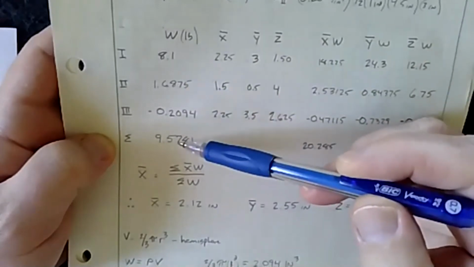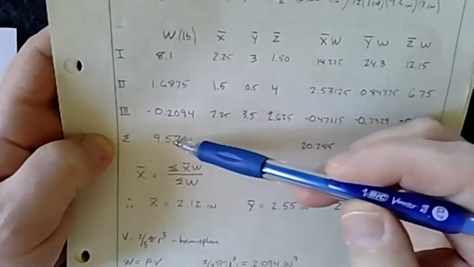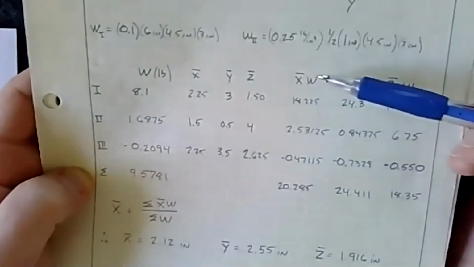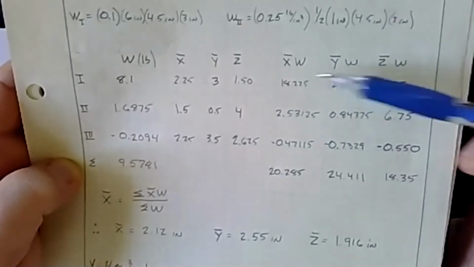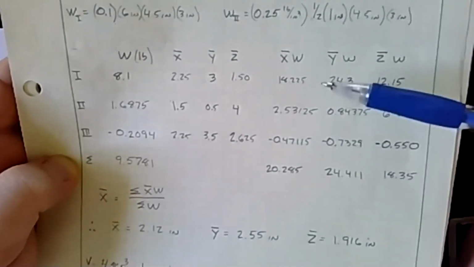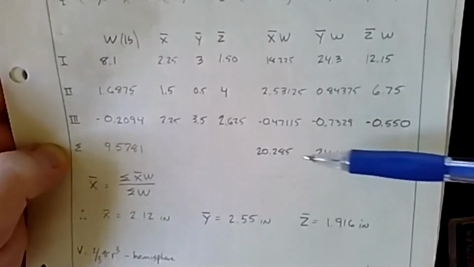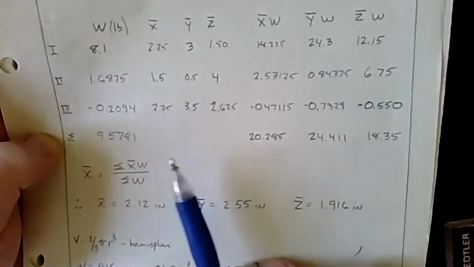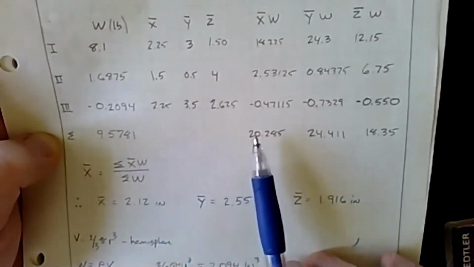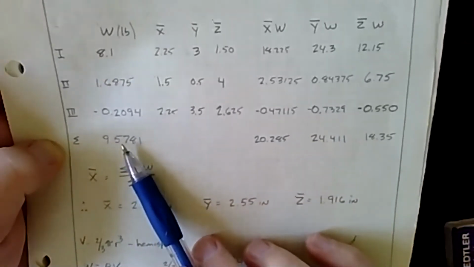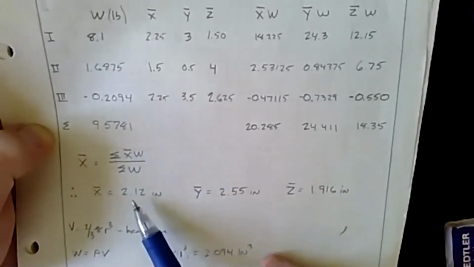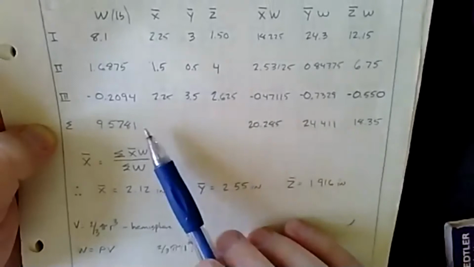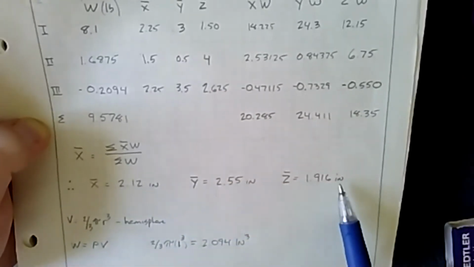Go through, sum that to 9.5781. I just carried extra sig figs. And then we go ahead, do our multiply through x bar times weight, y bar times weight, z bar times weight. These are our numbers. Go ahead, add them all up like before, and then simply divide. So you have 20.285 divided by 9.578, you get 2.12. And 24 divided by the total weight, 18.3 divided by total weight. That gives you your subsequent values.